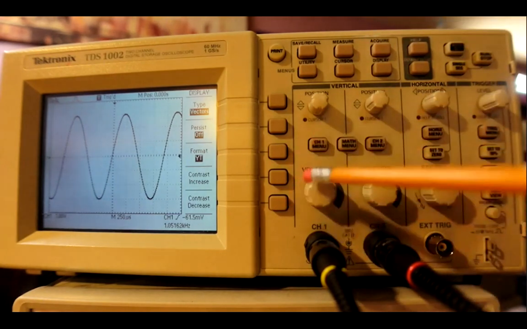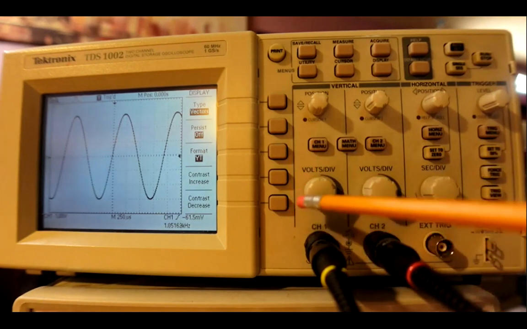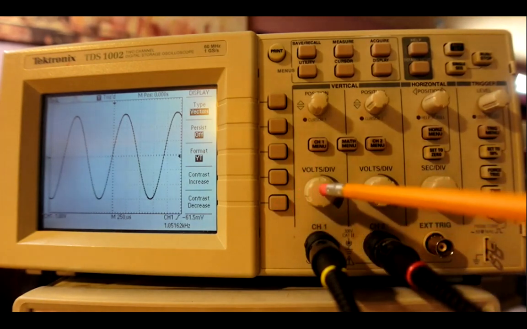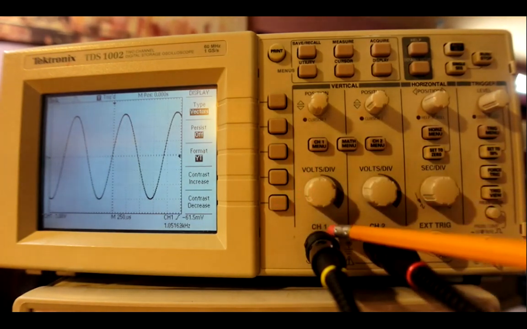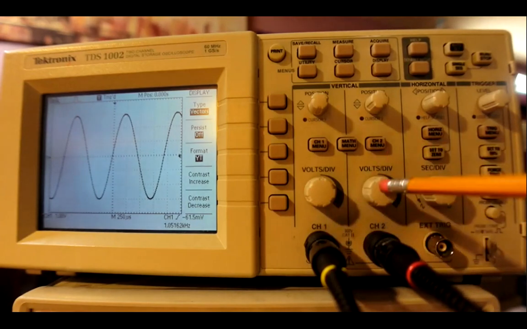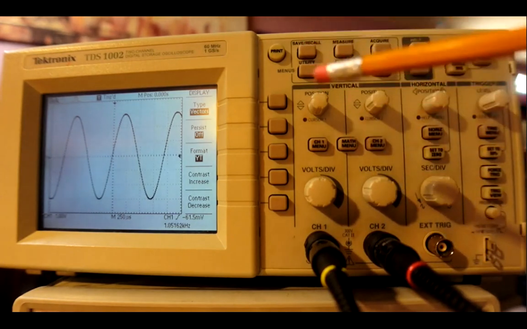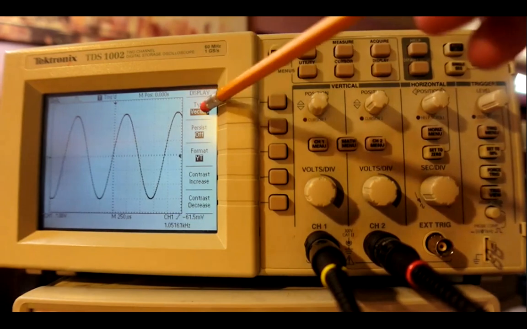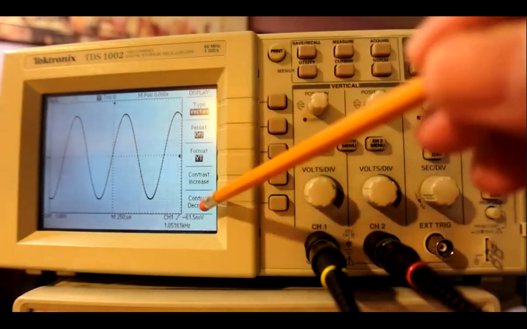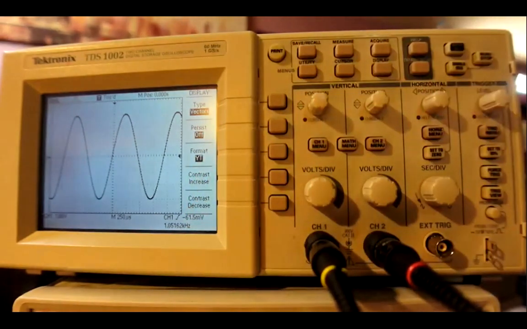That is for channel 1. They say channel 1. That is for channel 2. Okay, and also they're telling you in here, each window. Okay, let's see something else that we need.